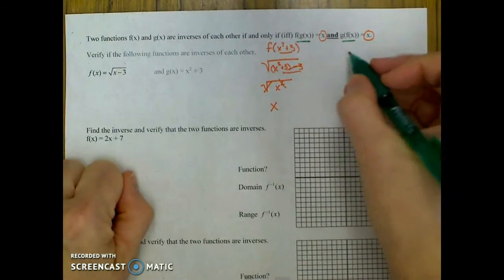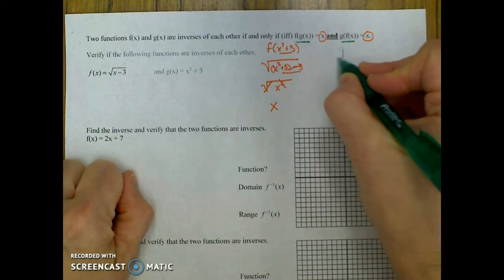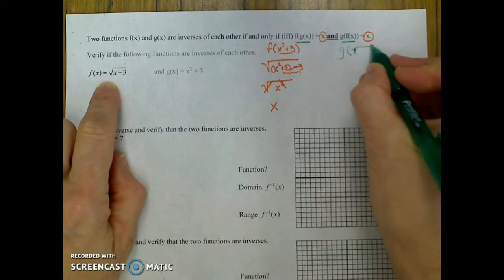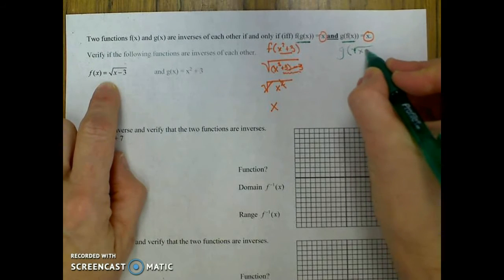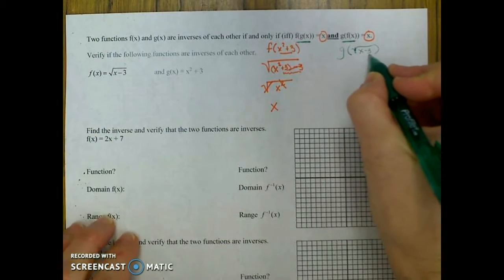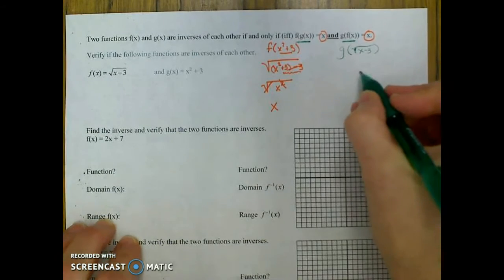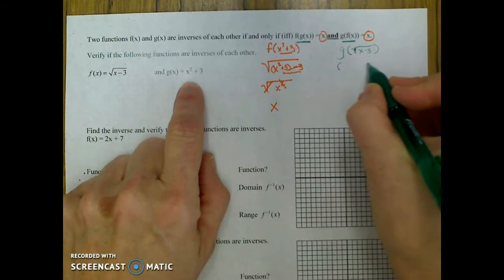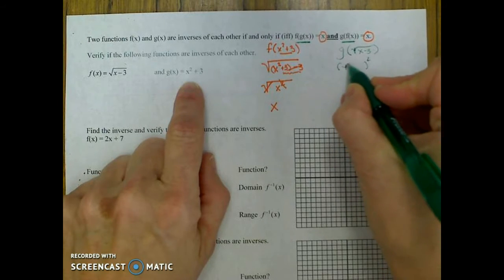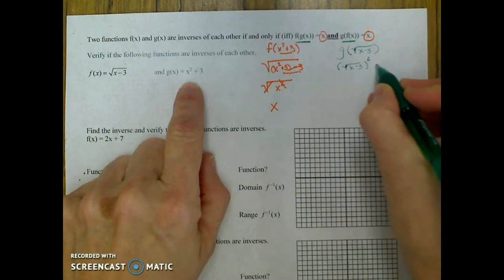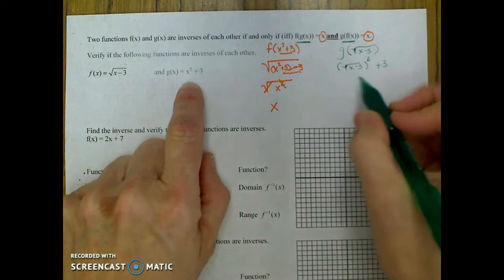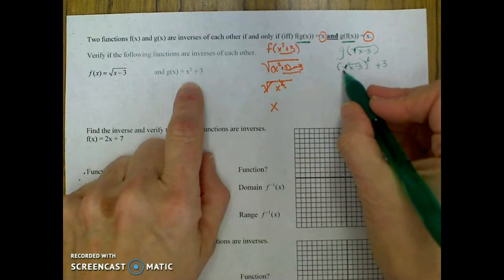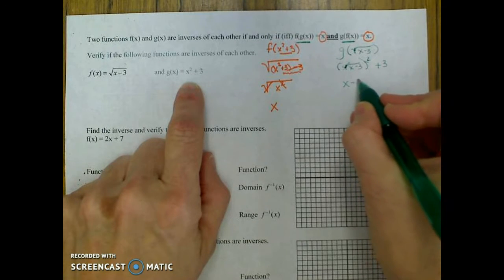So then I'm going to do the same thing, but in reverse. I'll do g of, and plug in my root x minus 3. That is the f of x, and it becomes my x in the g of x equation. So the thing that's being squared is that root x minus 3, plus 3 added at the end. So I square that. It's given as a positive, so we get just x minus 3.